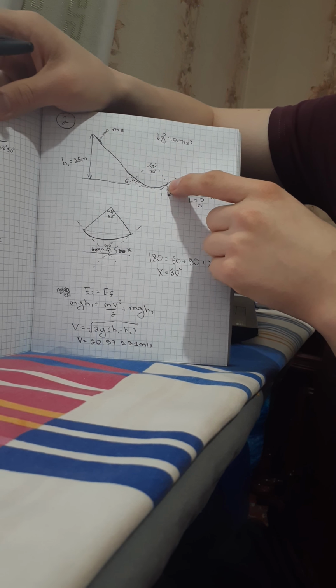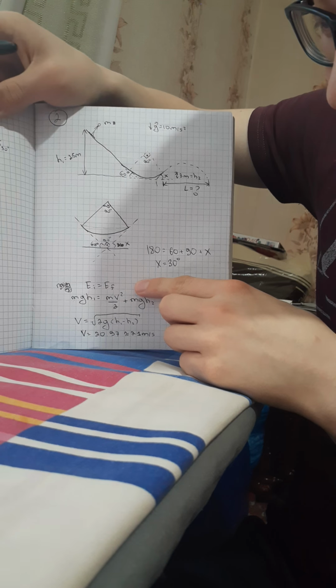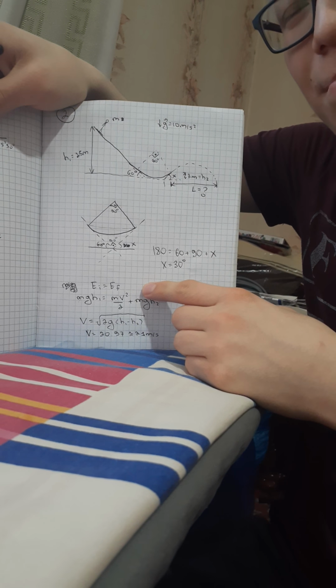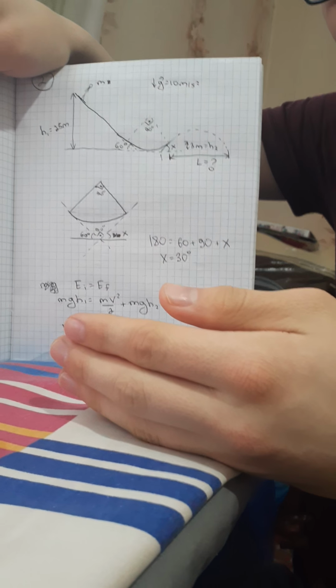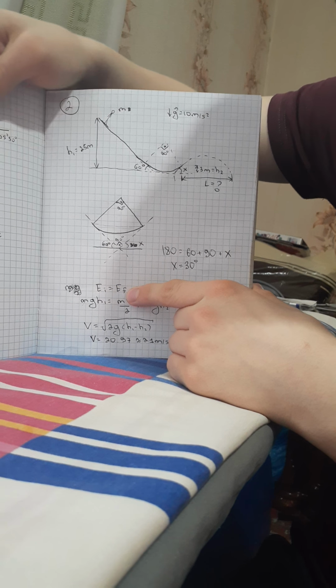initial velocity when it goes from the end of the ramp. We will find it by the energy formula. Initial energy equals final energy.